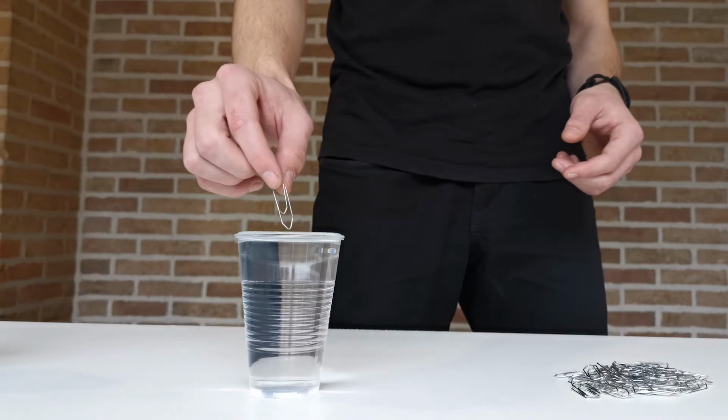Can you guess how many paper clips we can add to this cup without spilling the water? 1? Fewer than 50? More than 50?